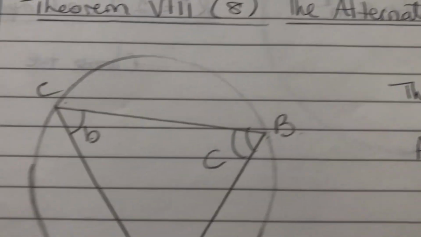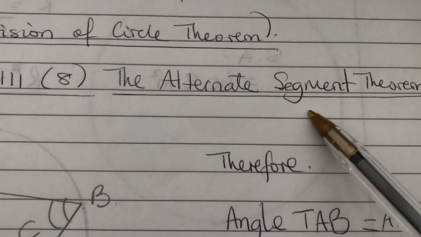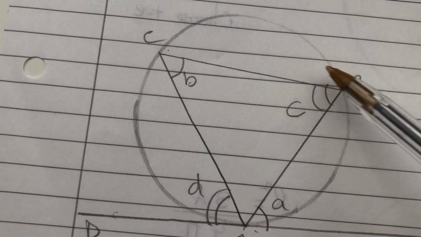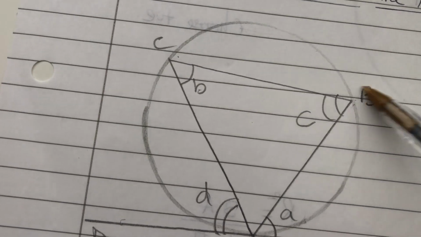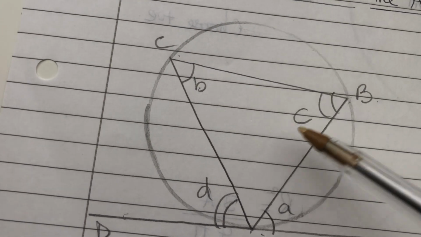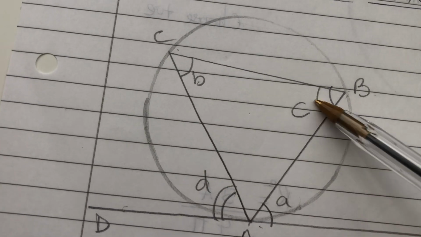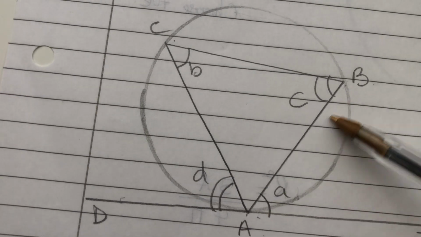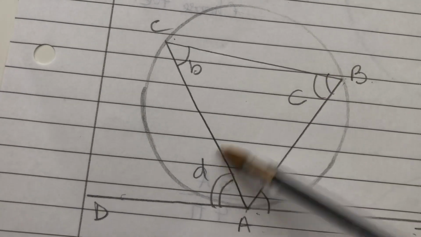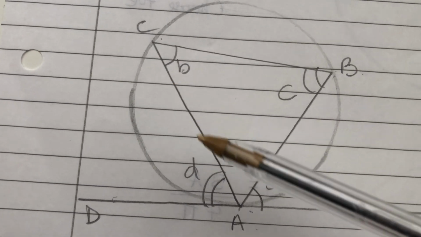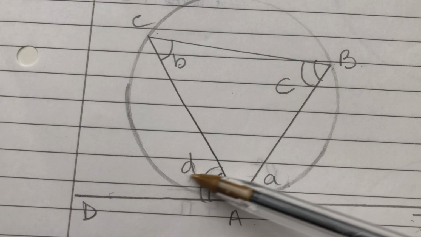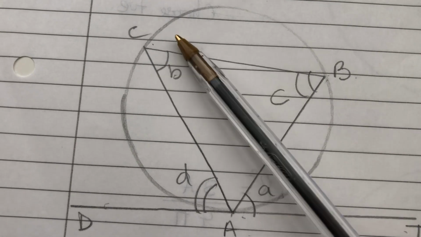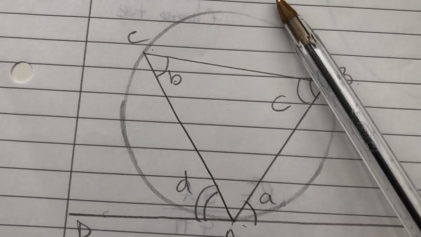Now this is the last one, the alternate segment theorem. Look at the diagram again. If you look at this chord, this is a smaller segment and that is a larger segment. If you look at this chord here, that is a minor segment, and all this side is a major segment.